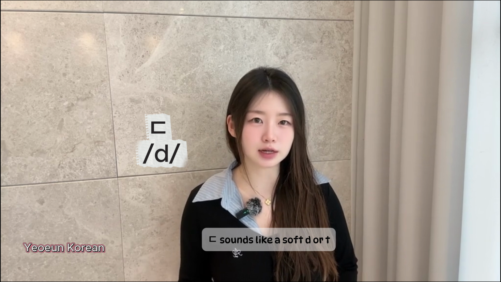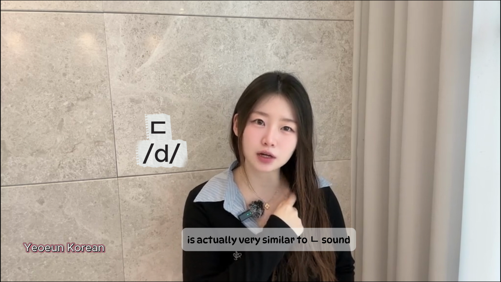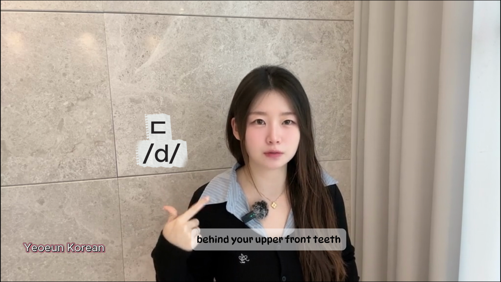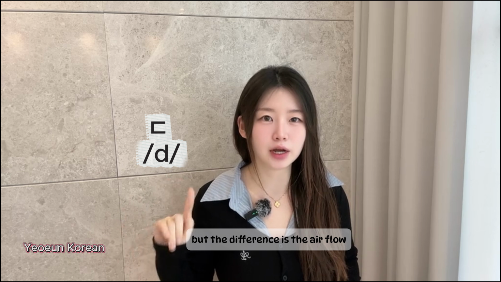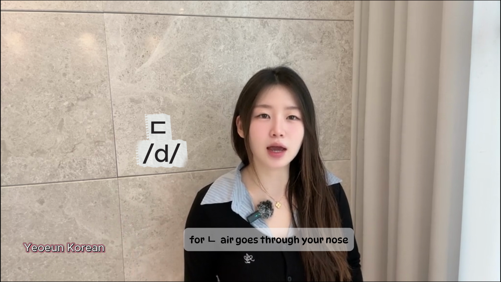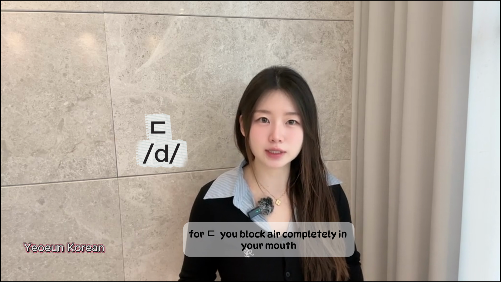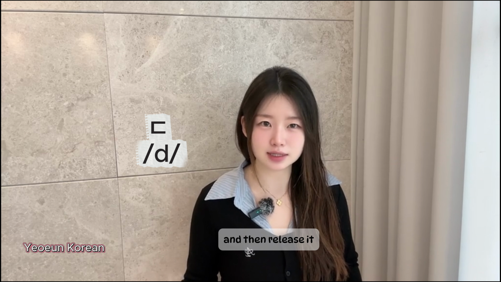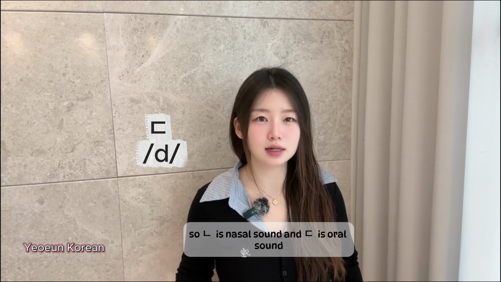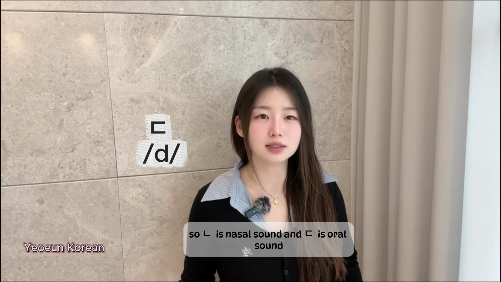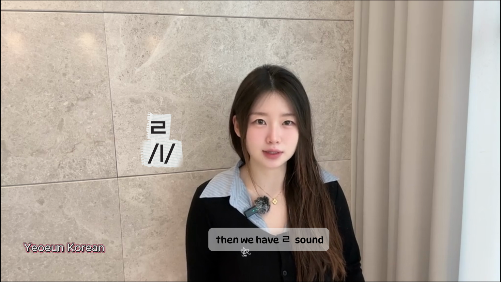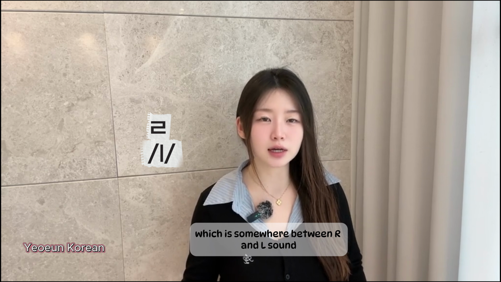D sounds like a soft D or T. The tongue placement is actually very similar to the N sound. It also touches right behind your upper front teeth. But the difference is the airflow. For N, air goes through your nose. For D, you block air completely in your mouth and then release it. So N is a nasal sound and D is an oral sound. That's the key difference.